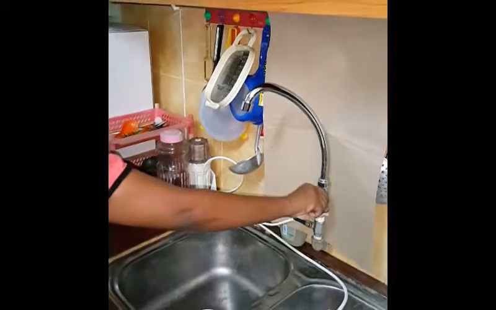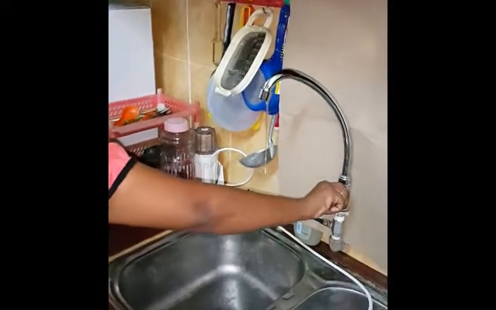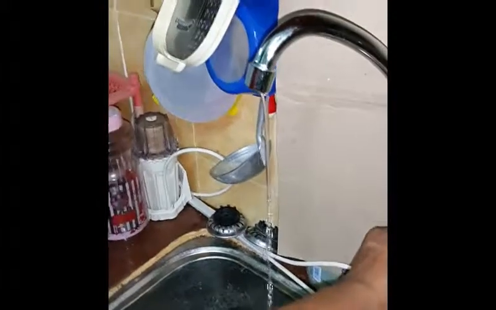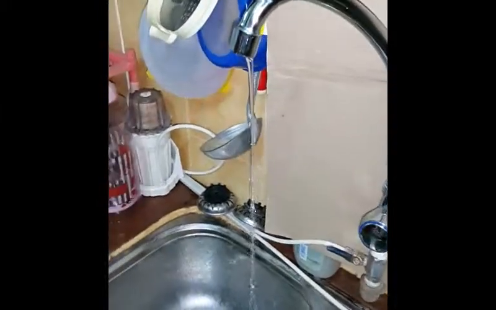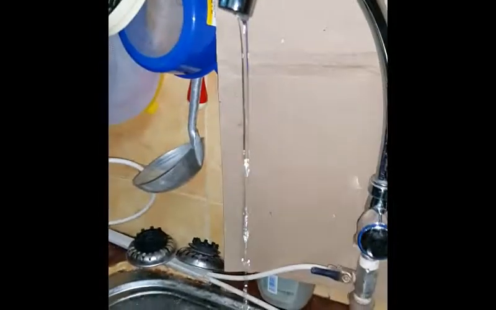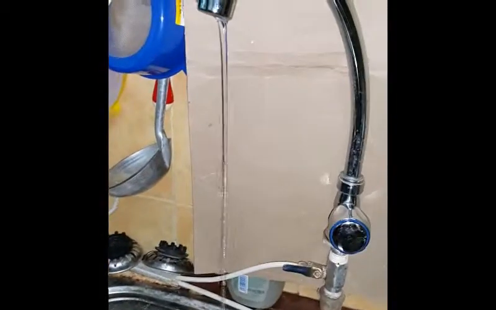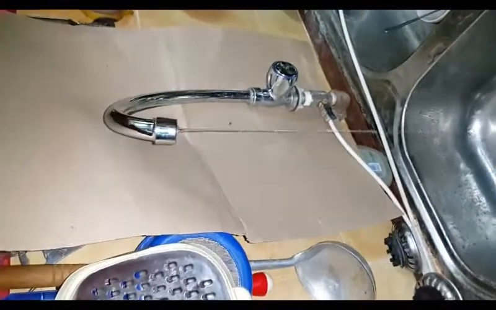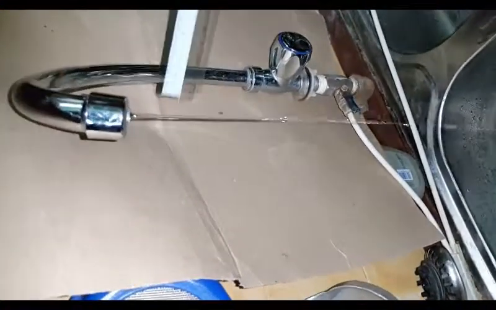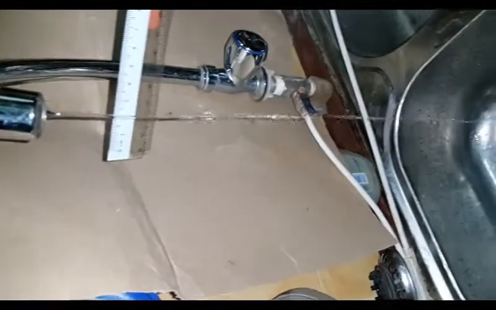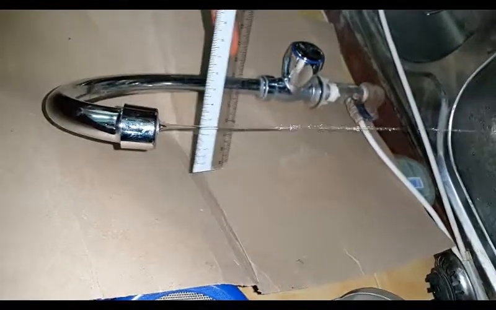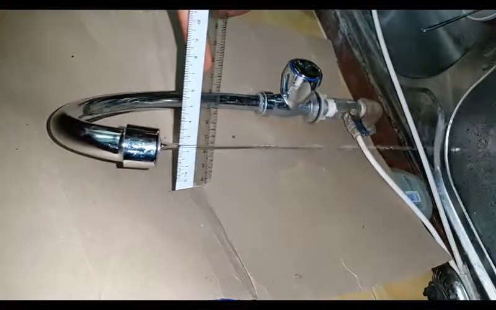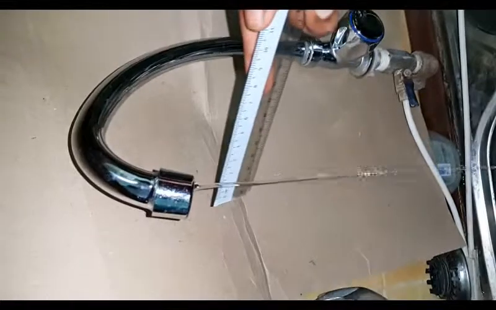Just let the water trickle a little bit, not too much, until you have a trickle. Okay. And now you place the ruler near the trickle of water, and let's see. When I place the ruler near the trickle of water, you can see the water bending towards the ruler. This is caused by static electricity.